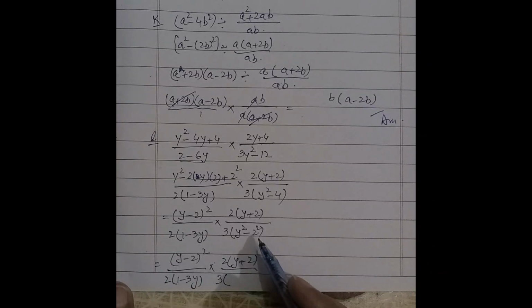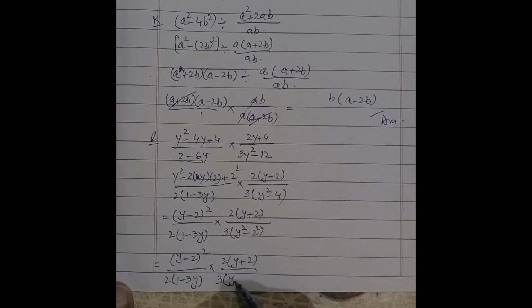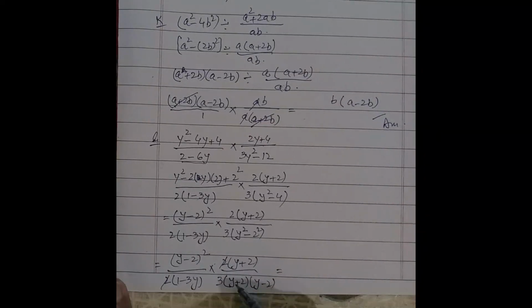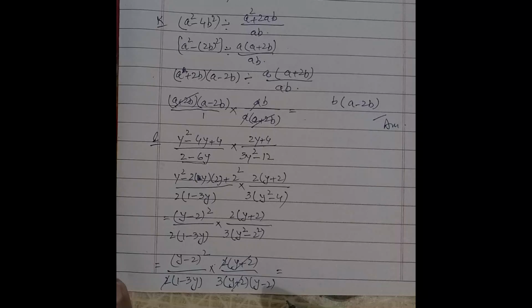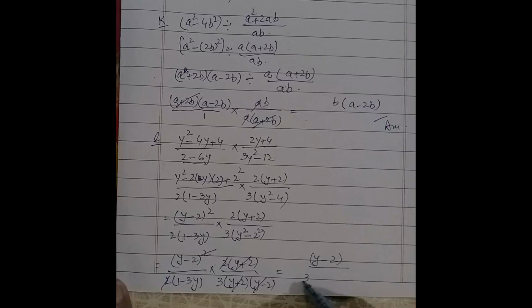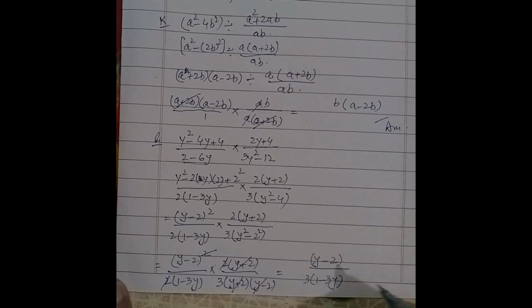It is a square minus b square. The answer is a plus b into a minus b. Now we simplify all the values. 2 cancel with the 2, y plus 2 cancel with y plus 2, y minus 2 cancel with y minus 2. And the remaining values multiply. We get y minus 2 over 3 into 1 minus 3y.